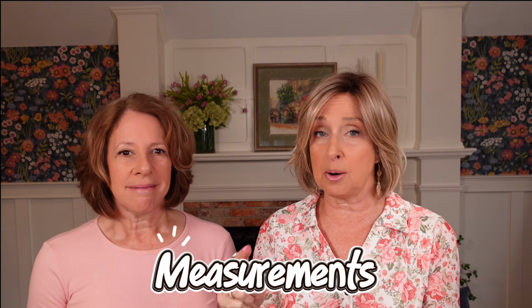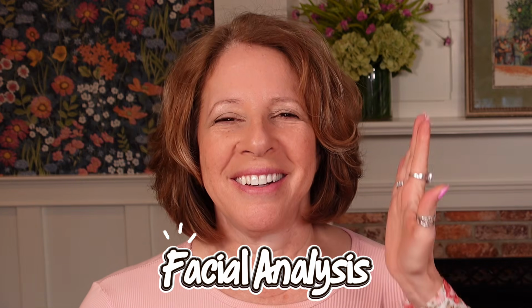All right. So I'll just give you a brief overview. We're going to start with measurements of her head, which will help you figure out fit. And also there are measurements that will help you figure out if a particular wig will fall where you want it to fall based on the measurements of the wig and your measurement. Then we're going to move on to facial analysis, where we actually analyze this beautiful face.